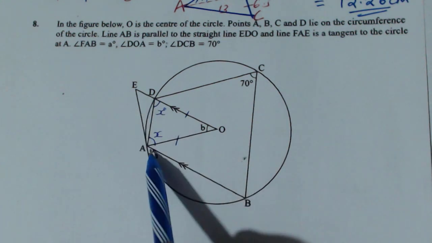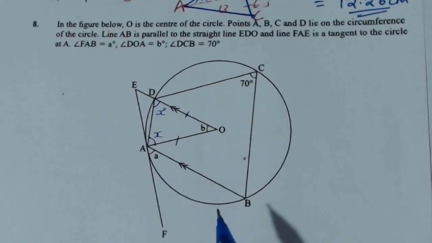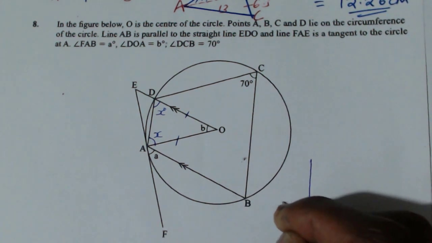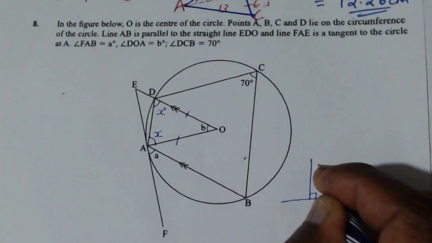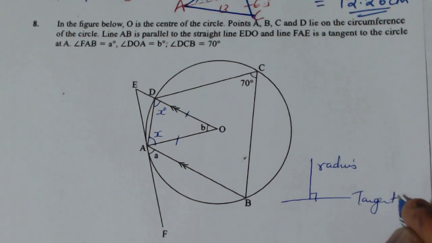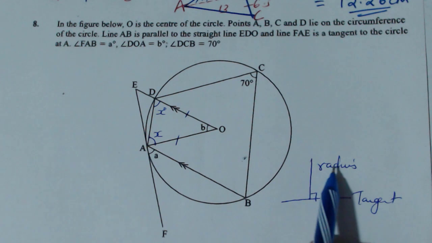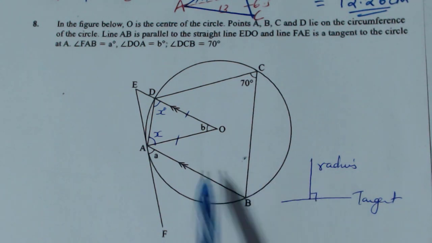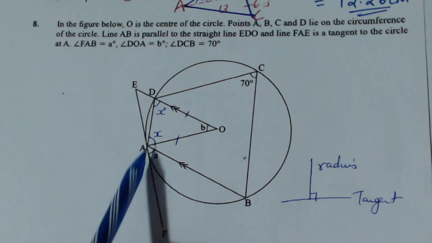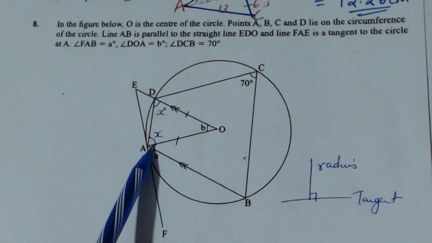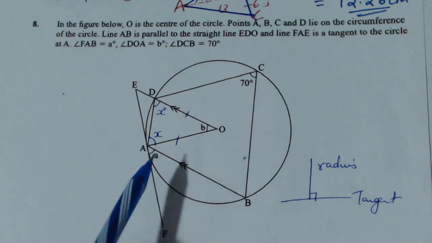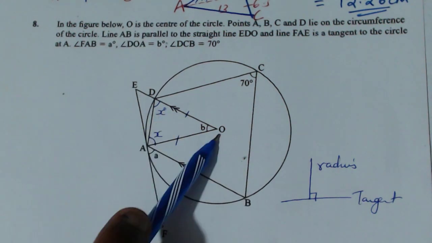FAE being the tangent and AO being the radius, we need to recall the tangent radius property. If this is the radius and this is the tangent, the tangent is always perpendicular to the radius. This is very important. So we have the radius here, AO, and then you have the tangent. So this angle that is here should be 90.